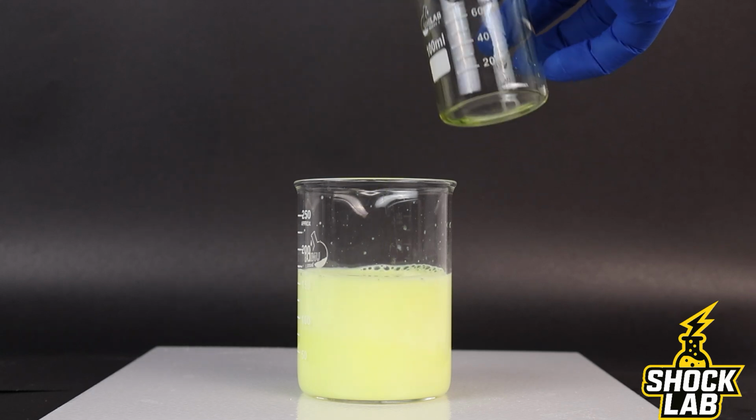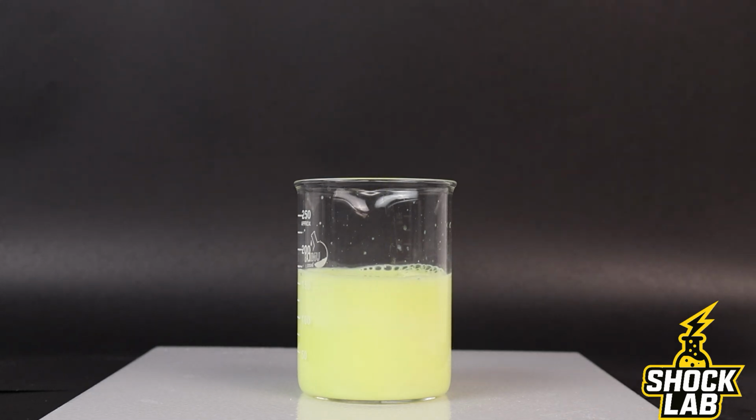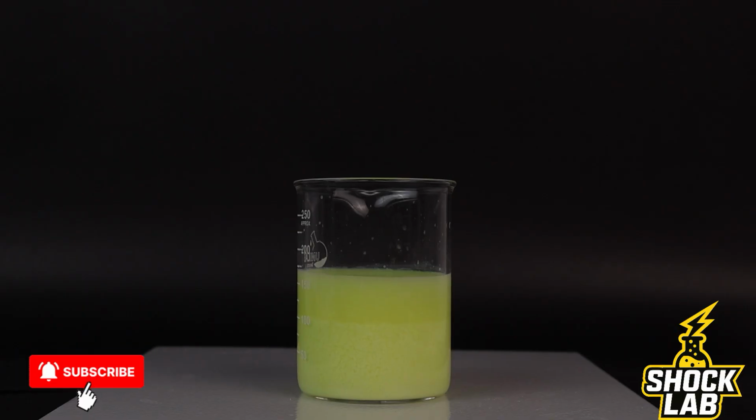Almost instantly, a bright yellow solid starts to form. This yellow precipitate is called barium chromate. The barium ions react with the chromate ions to produce an insoluble compound.